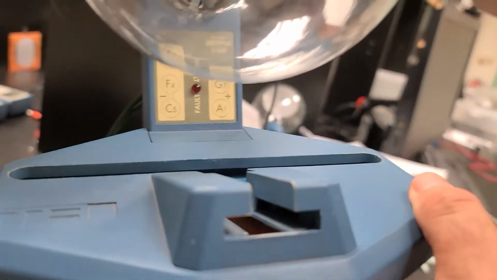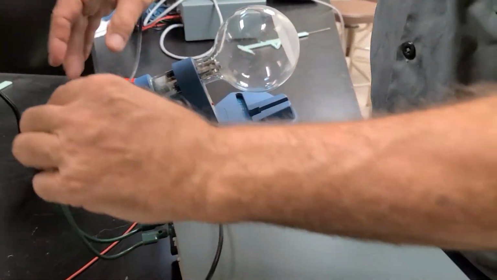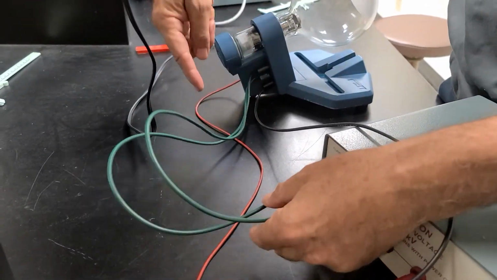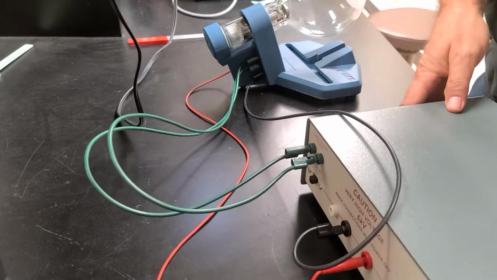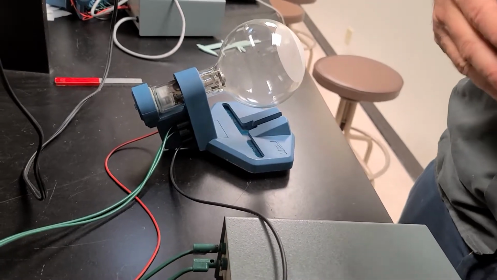All right, sure. It's important to keep in mind that you'll see this when you look at your lab manual write-up, but these wires are going to go into the filament, and the filament gets hot through I²R heating. Like a light bulb, right? Like a light bulb, yeah.